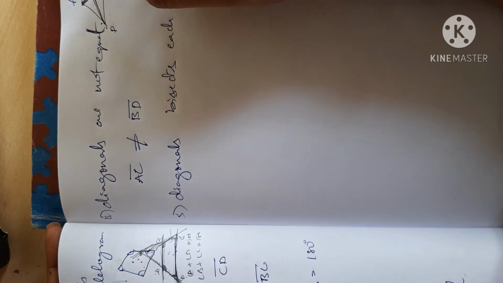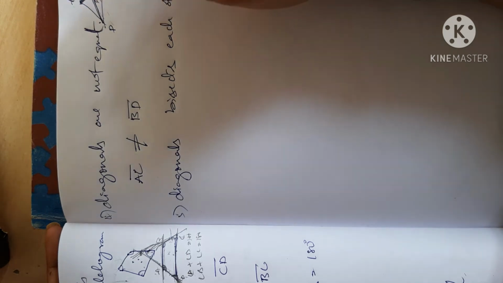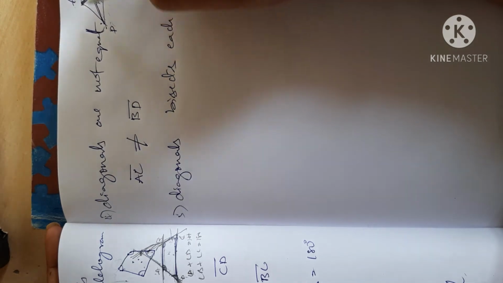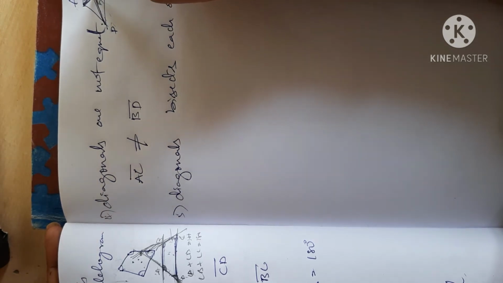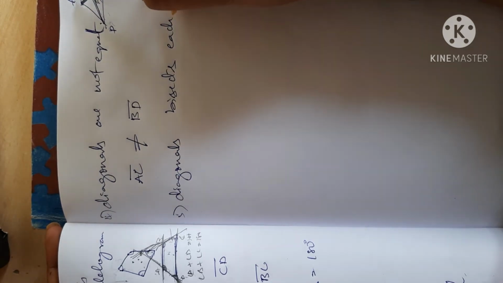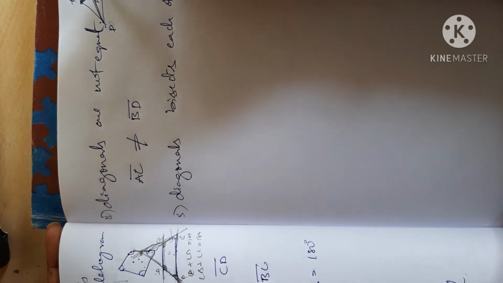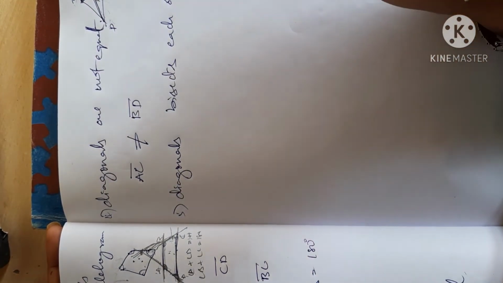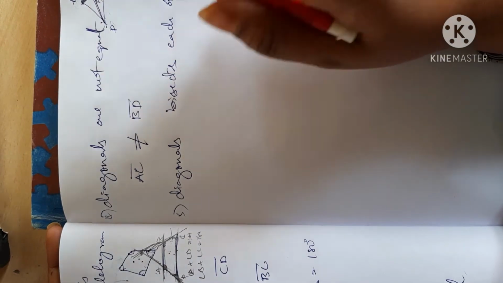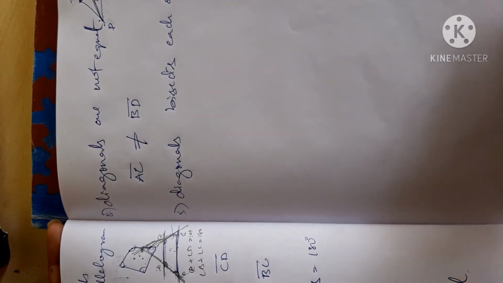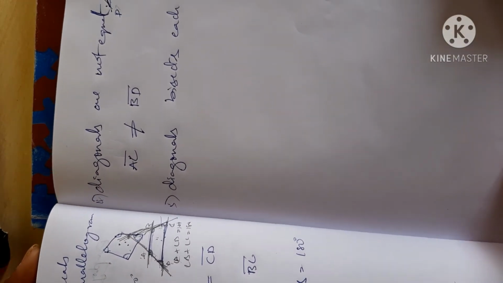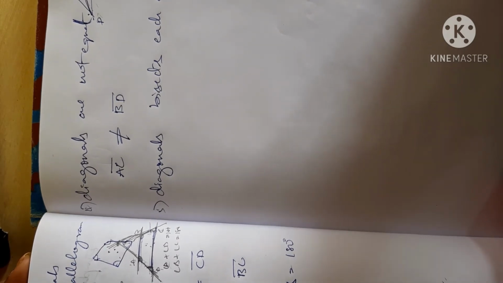In another way, I can say they intersect at their midpoints. OD is 5 centimeters and OB is 5 centimeters. O divides BD into equal parts. Similarly, O divides AC into equal parts, 4 here and 4 here. Understood? So diagonals bisecting each other is nothing but they intersect at their midpoint. Now these are the properties of a parallelogram. If I have missed anything, I'll explain it later. So this is about parallelogram.